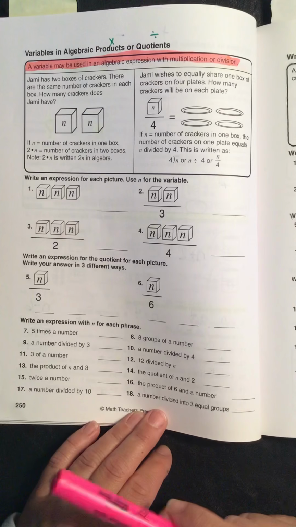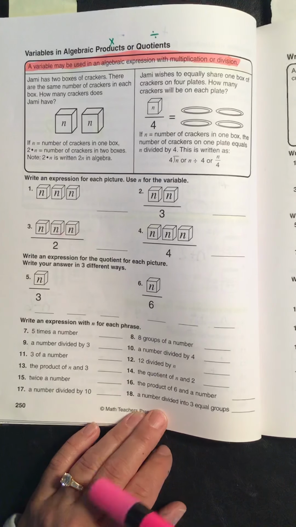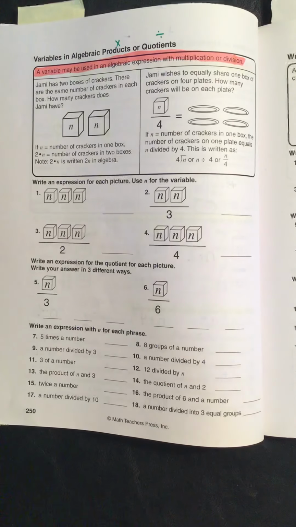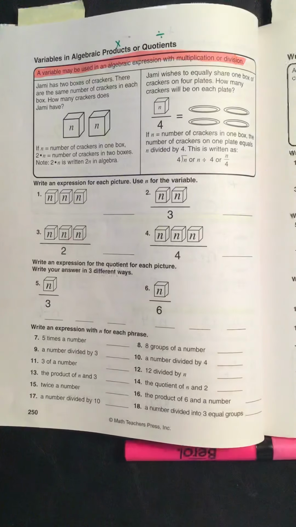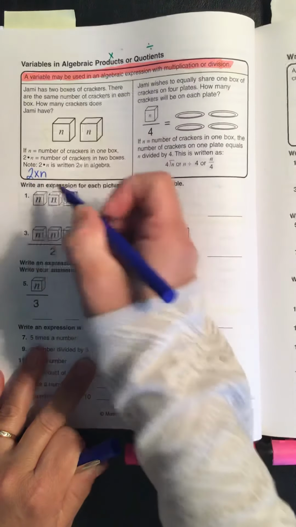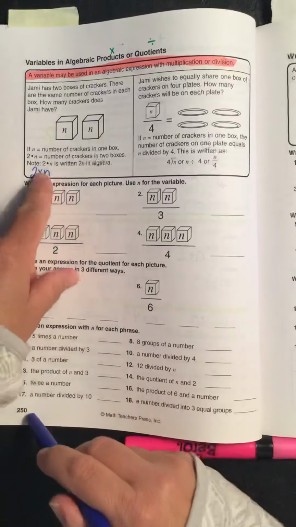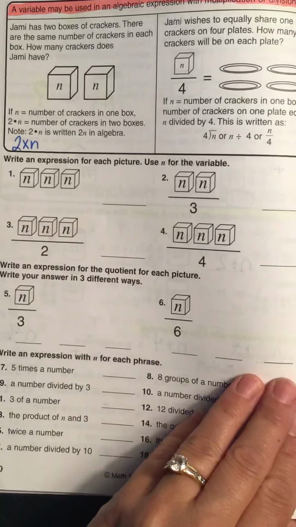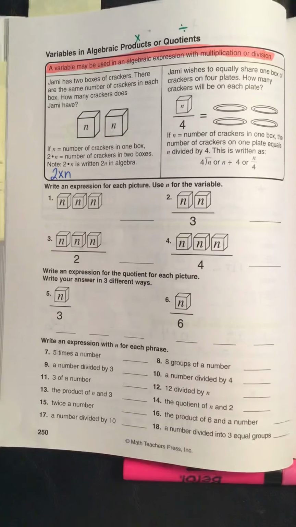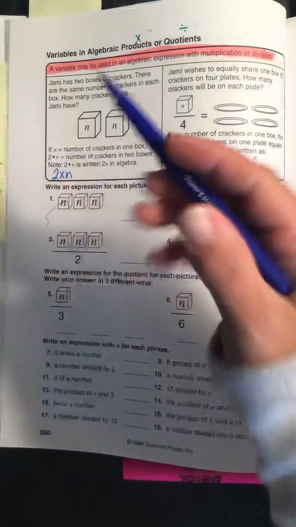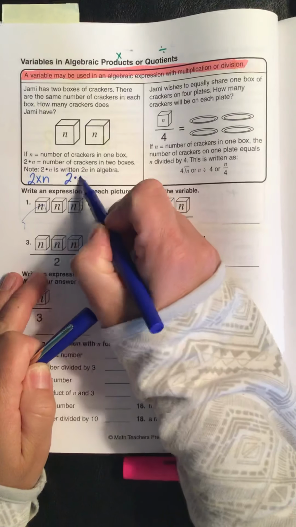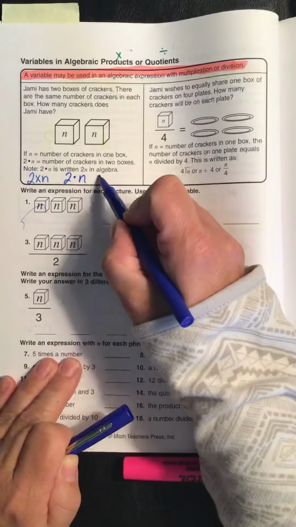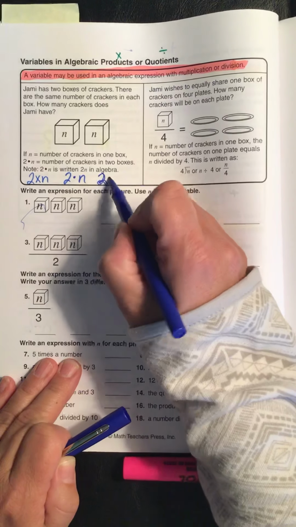So if n equals the number of boxes, she has 2 sets. So 2 sets would be 2 times n. So 2 times n, but when we're doing algebra, if you add that x in there, it gets a little confusing, doesn't it? Now it looks like we have an extra letter in there. So we typically don't use that. They use the dot. So 2 sets of n, 2 times n, or if you don't want to put the dot in there, you can just make them touch.